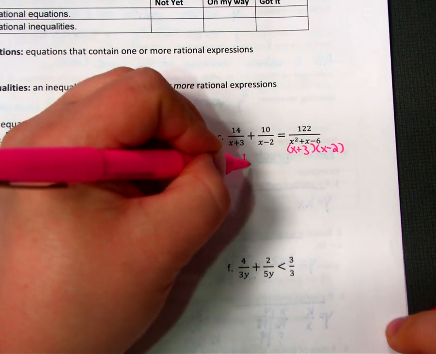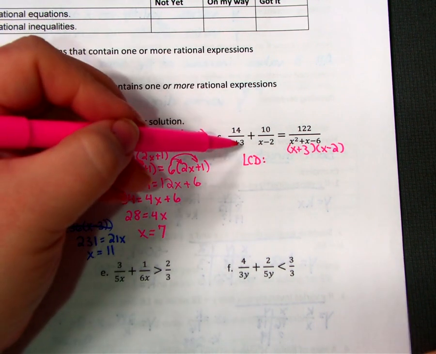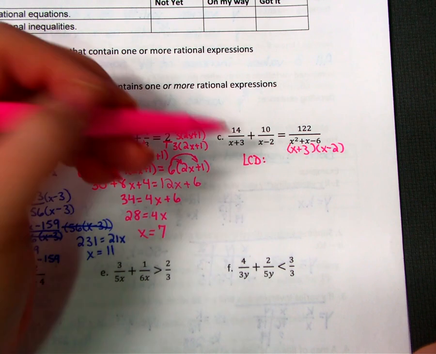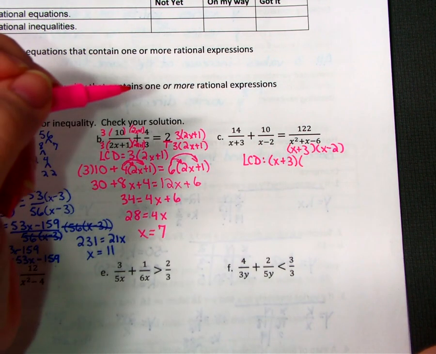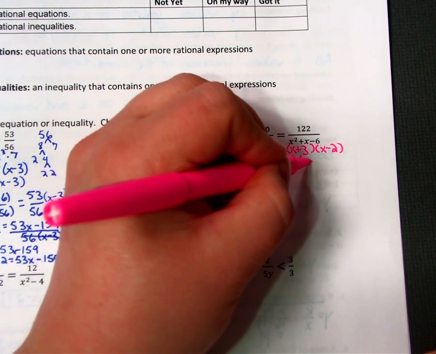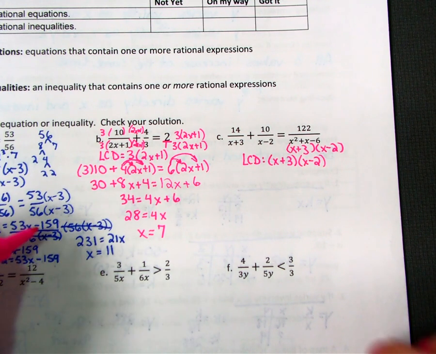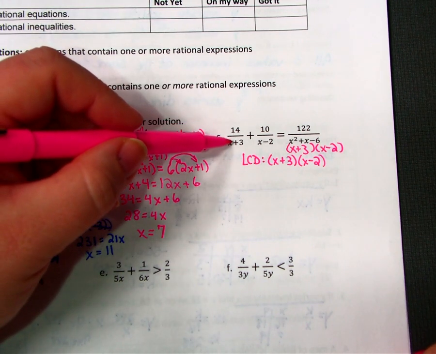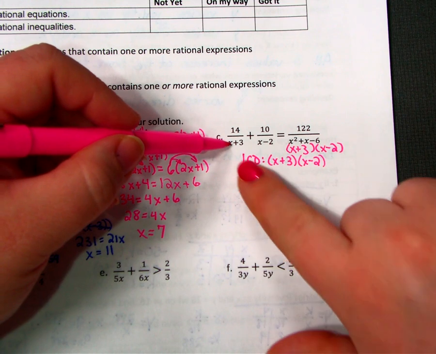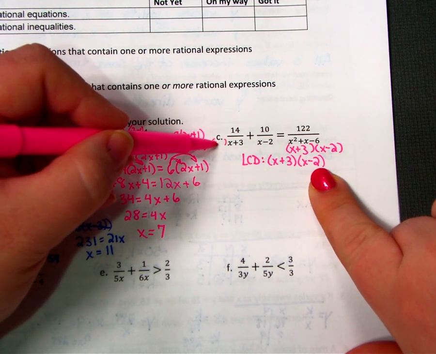So when I go to set up my LCD, I have the most amount of x plus 3's is just 1. The most amount of x minus 2's is just 1. So my LCD is x plus 3 and x minus 2. So when I go to find what these denominators need to become common, I notice that the first one already has an x plus 3, so it needs an x minus 2.